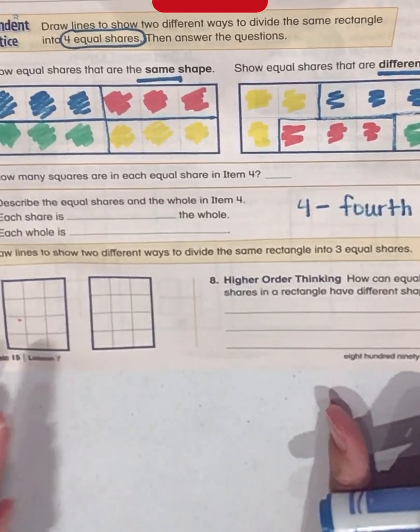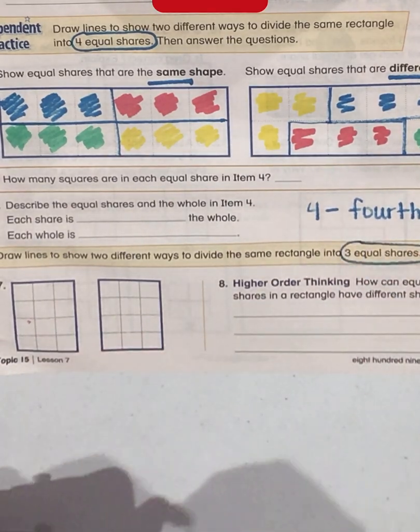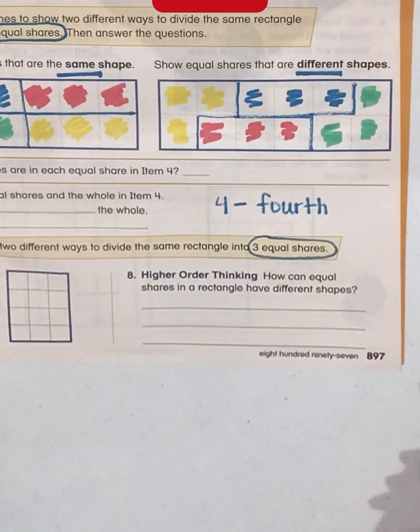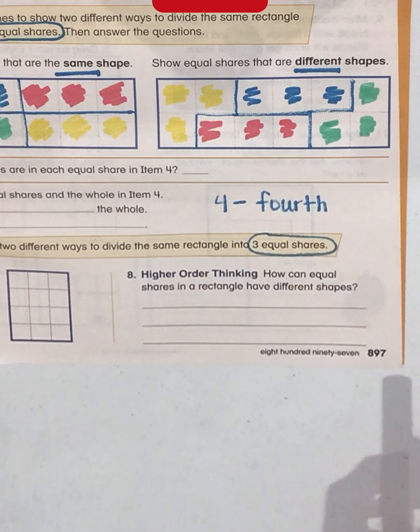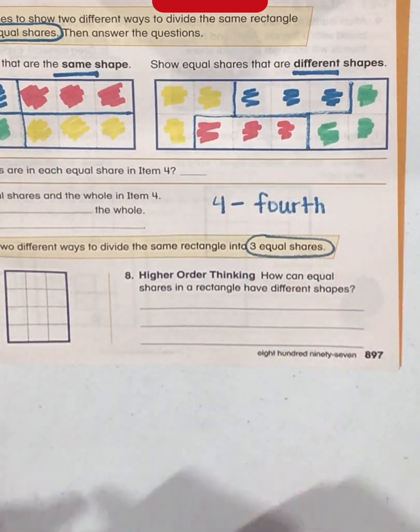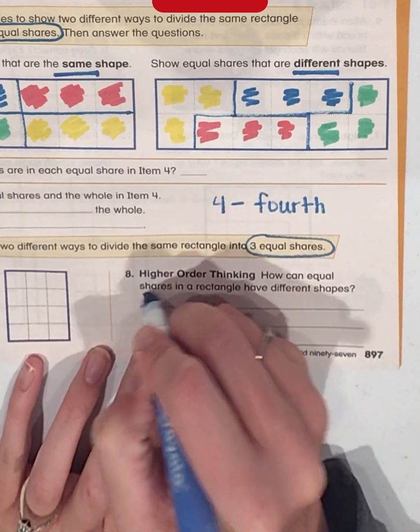When you guys get down to number 7, it's asking you to show 3 different shares. Number 8 says, how can equal shares in a rectangle have different shapes? Okay, so they can be different shapes as long as each shape has the same number of squares. Okay, that's how we know that they're equal today.